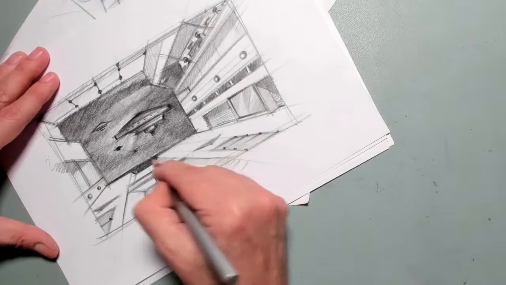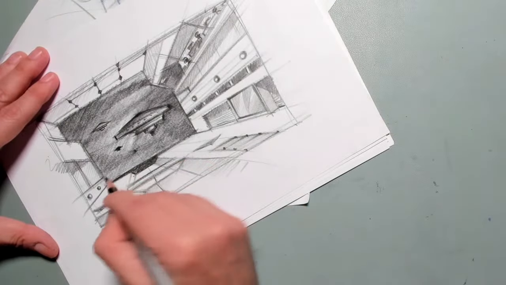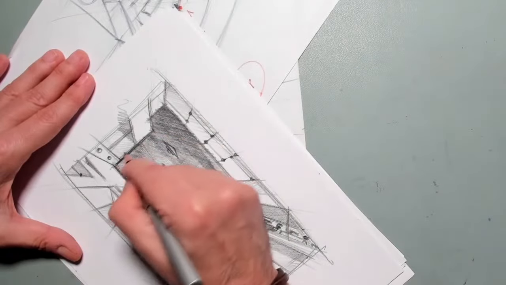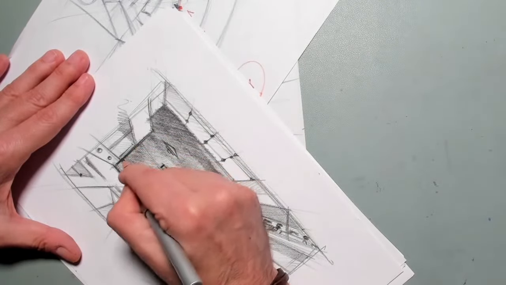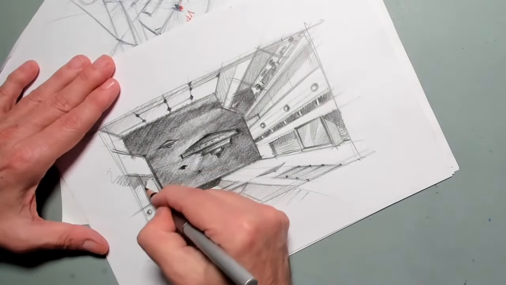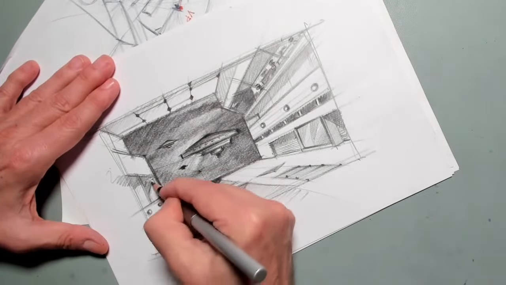So I'm making this little change here. I think it's better. And here I had to go a little bit darker.